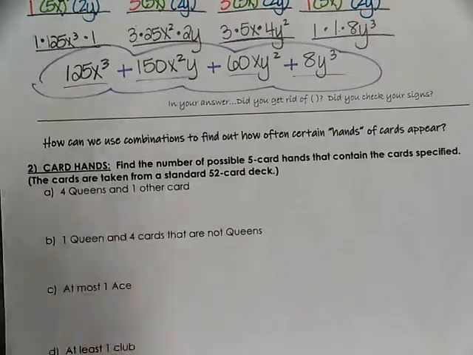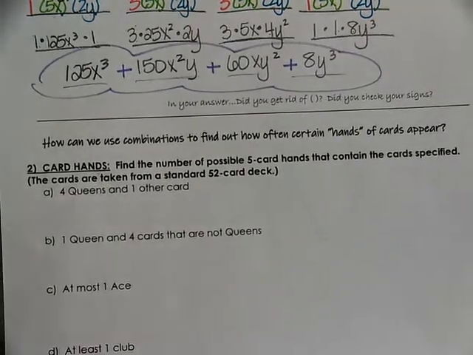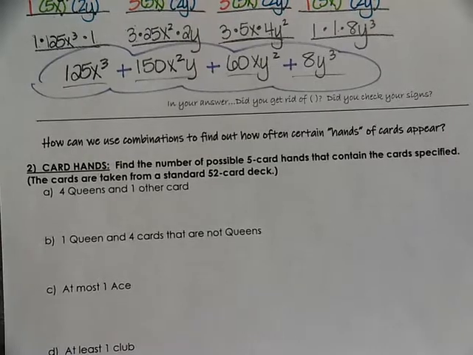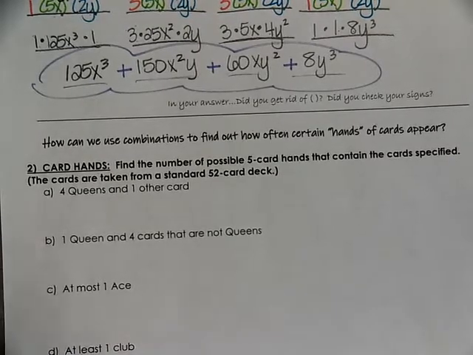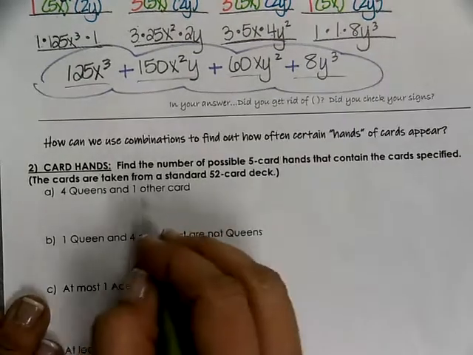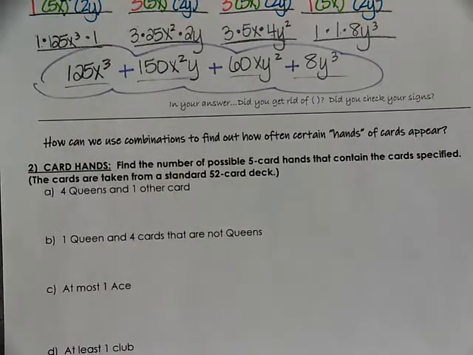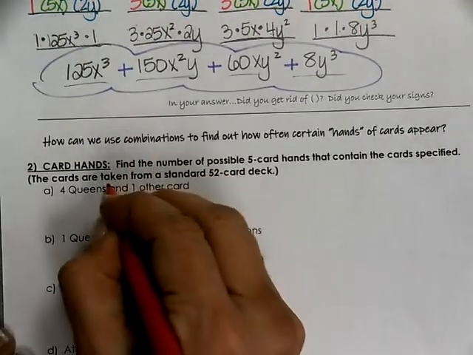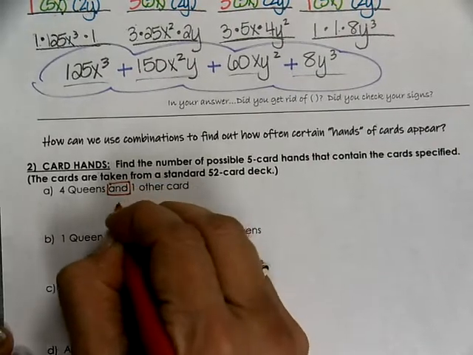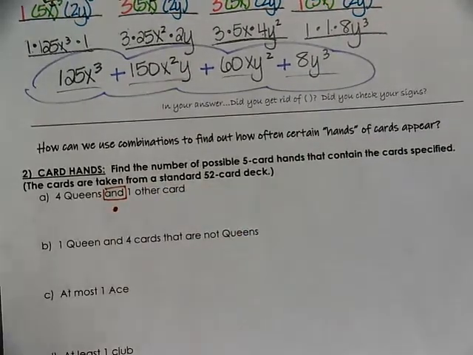So this question says, find the number of possible 5-card hands that contain the cards specified. The cards are taken from a standard 52-card deck. So notice here we have 4 queens and 1 other card. So remember, we know that this and means that we're going to multiply those things together.